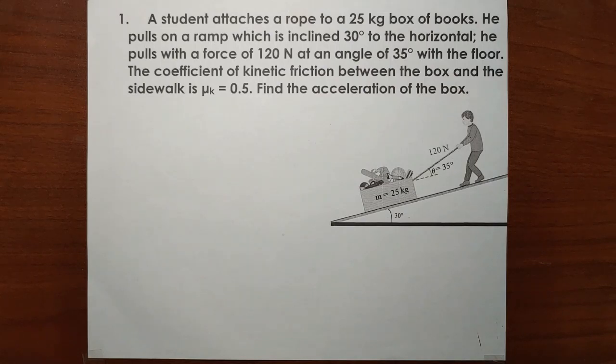He pulls with a force of 120 Newton at an angle of 35 degrees with the floor. The coefficient of kinetic friction between the box and the sidewalk is 0.5. Find the acceleration of the box.